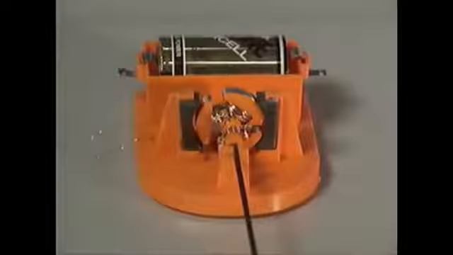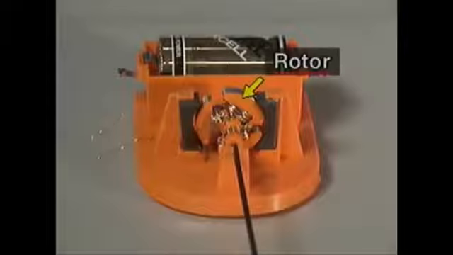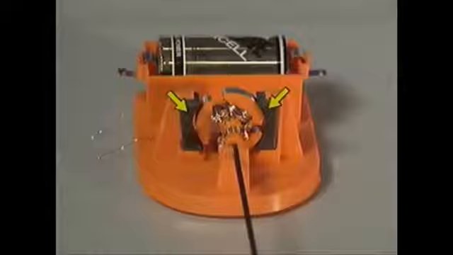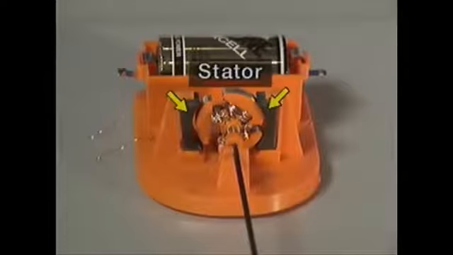Basically, a motor is a device that uses electrical energy to produce mechanical energy. Let's use a demonstration to understand this better. This is a very simple example of an electric motor. It consists of two bar magnets and a rotor. The rotor is the part of the motor that moves or rotates. The two bar magnets which do not move are called the stator.